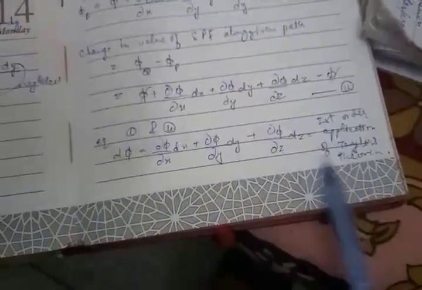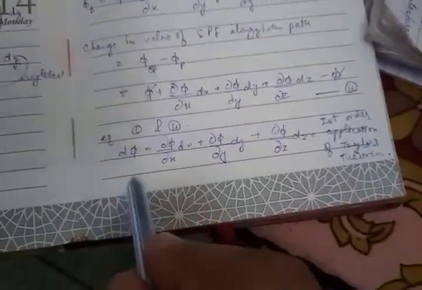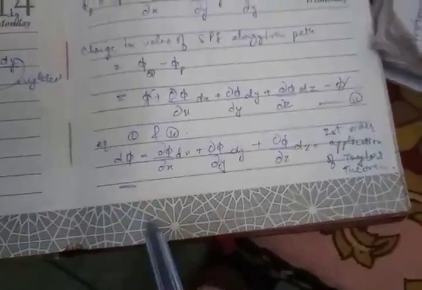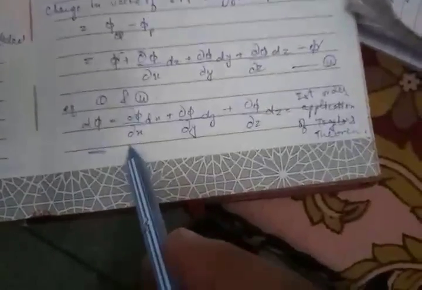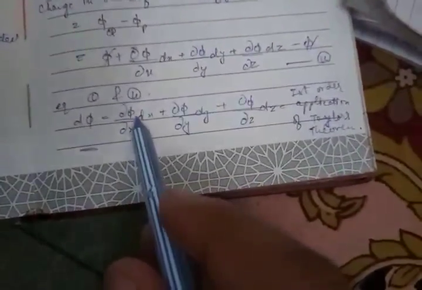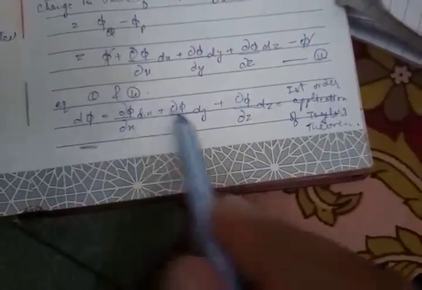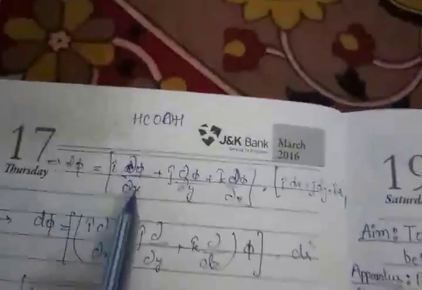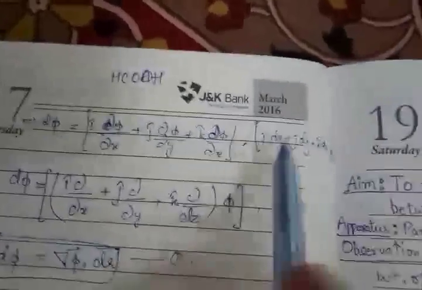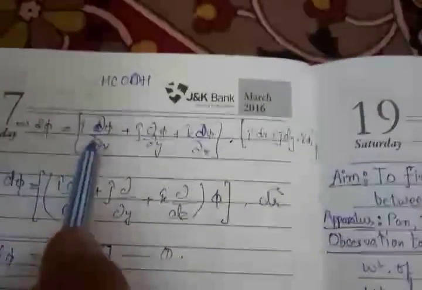This is the first application of Taylor's theorem, and thus we have got the change in the scalar field function is equal to the rate of change of phi in the x direction plus the y direction plus the z direction. On writing it in this way, we can write it in this form. We can see i dot i is equal to 1, so it will be the same.